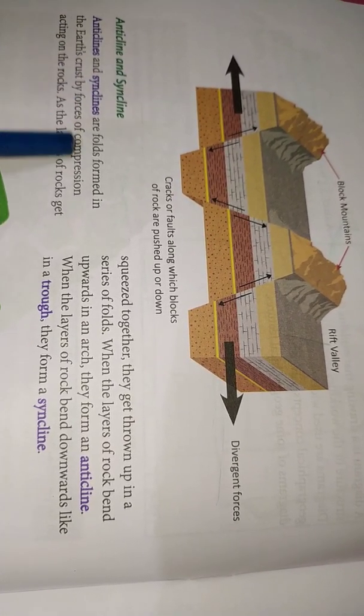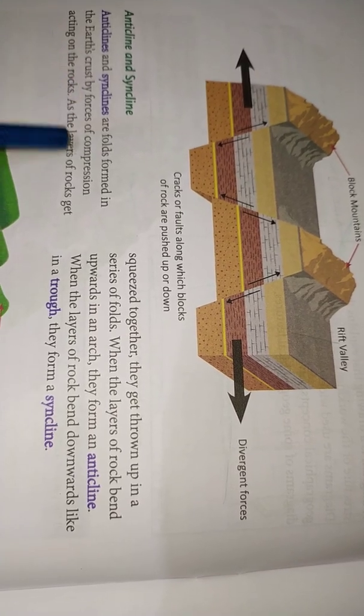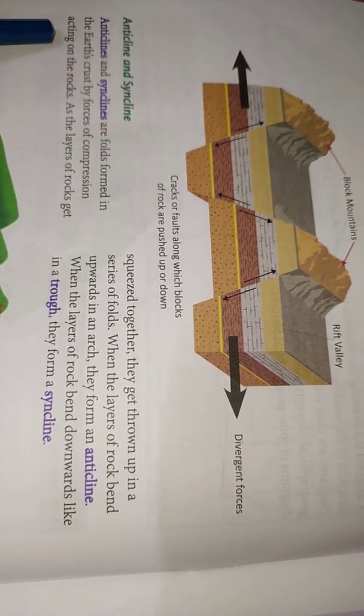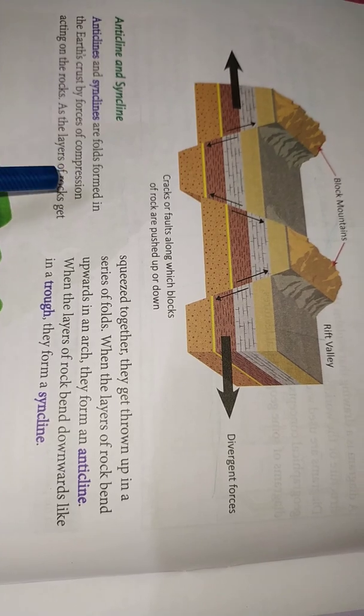Now what are anticline and syncline? Anticlines and synclines are folds in the earth's crust formed by the process of compression acting on the rocks. Compression is one type of force.